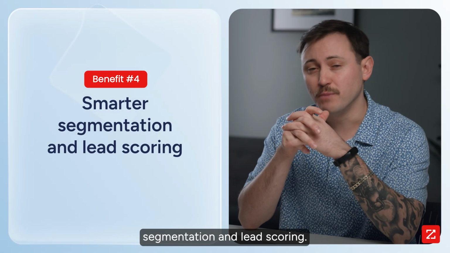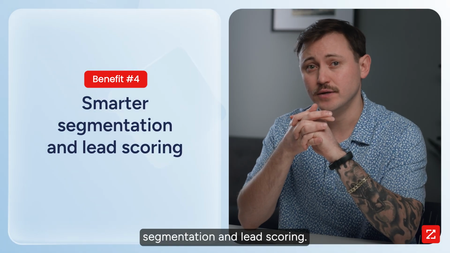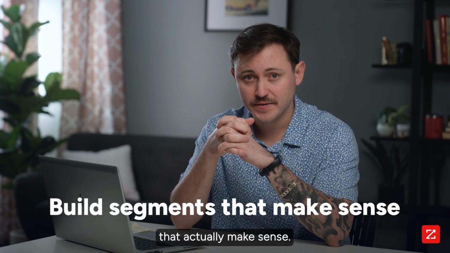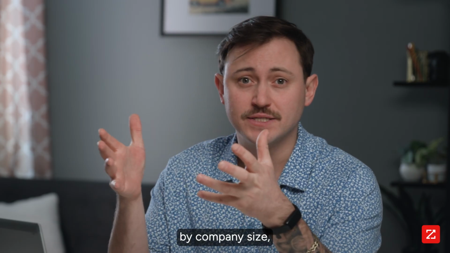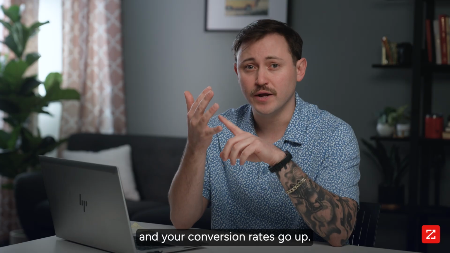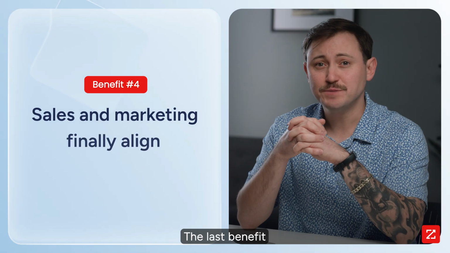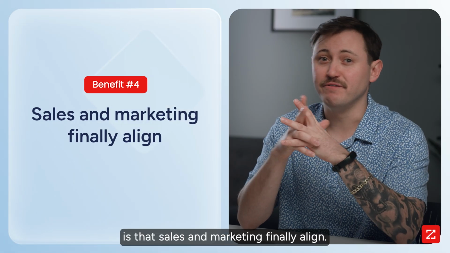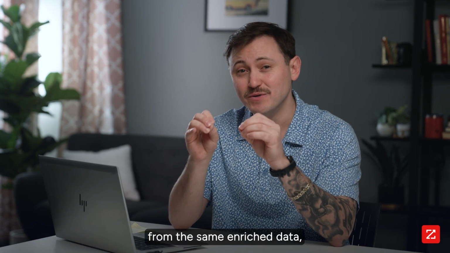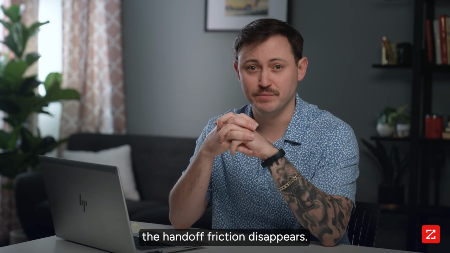Benefit number 4 is smarter segmentation and lead scoring. With accurate fields, you can finally build segments that actually make sense. Target by industry, by company size, by tech stack, buying intent. Your campaigns get sharper and your conversion rates go up. The last benefit is that sales and marketing finally align, what we all want. When both teams work from the same enriched data, the handoff friction disappears.